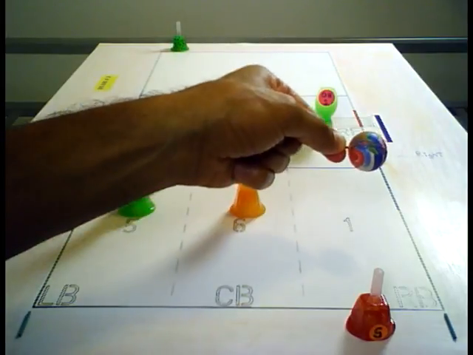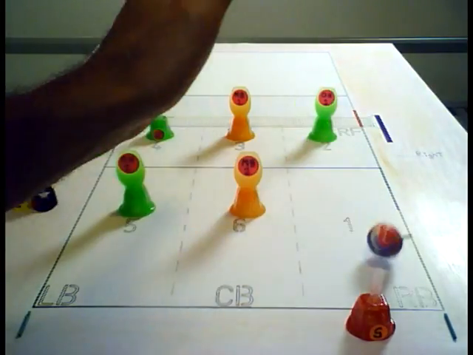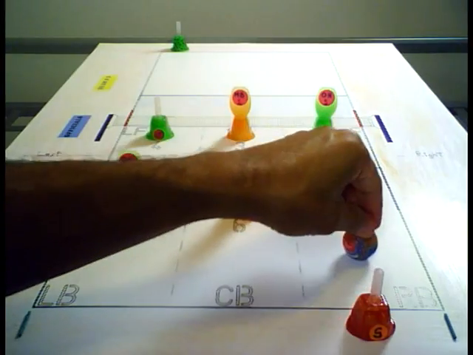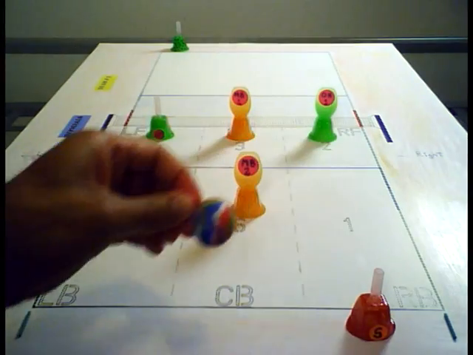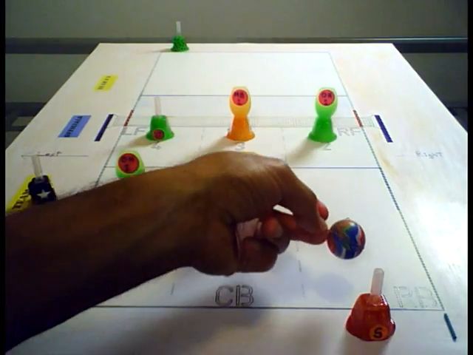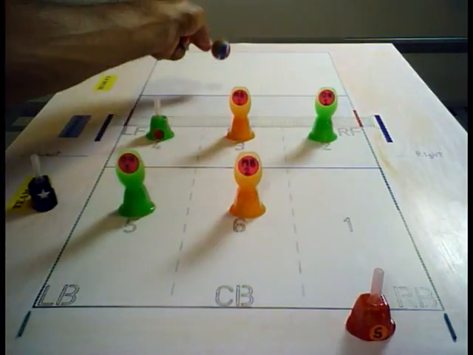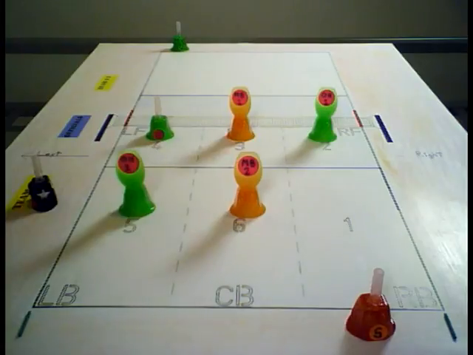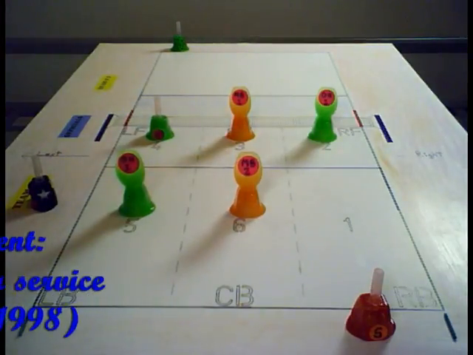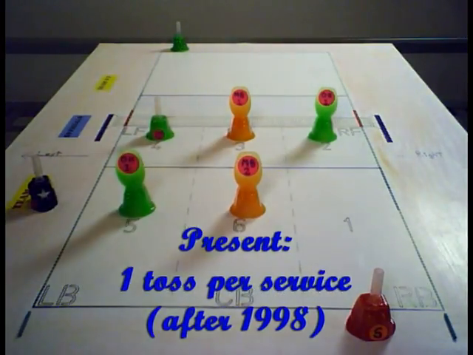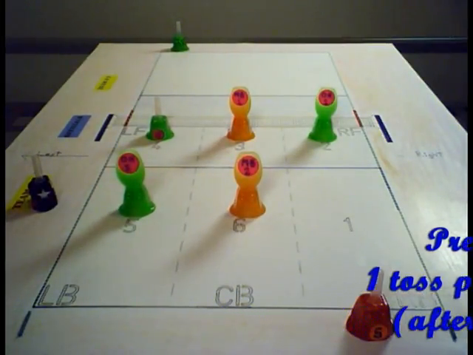The setter would just let the ball drop on the floor, like that, without touching it, and then the referees will give the setter a do-over. The setter would toss the ball up in the air a second time, and boom, hit that ball and serve it across to the other team. Nowadays, that's no longer the case. So unfortunately, you only get one and only one toss to get that ball across.